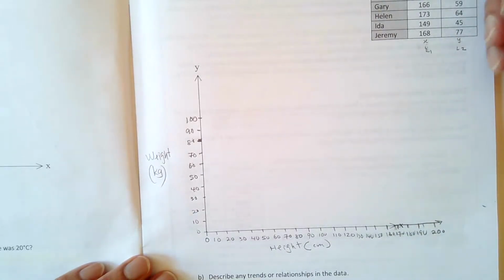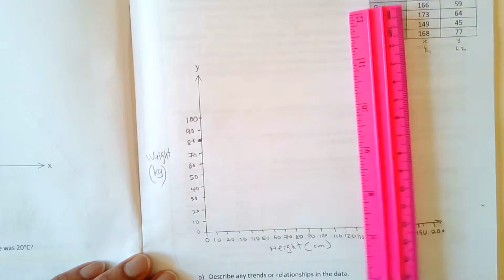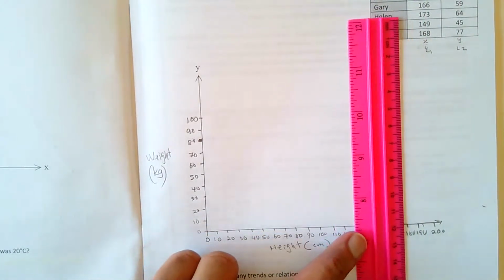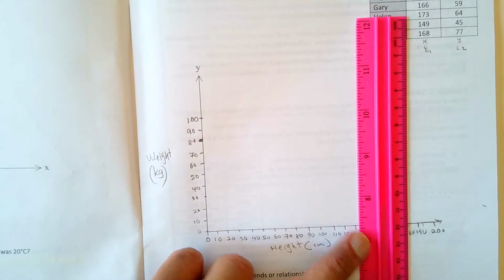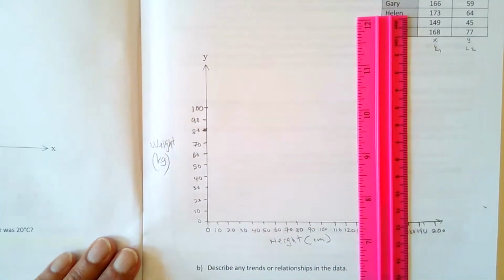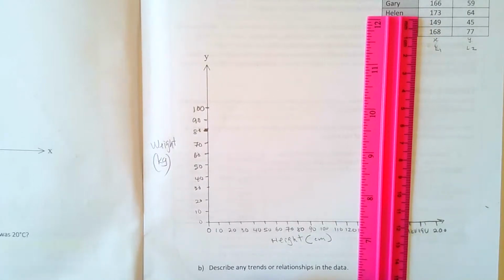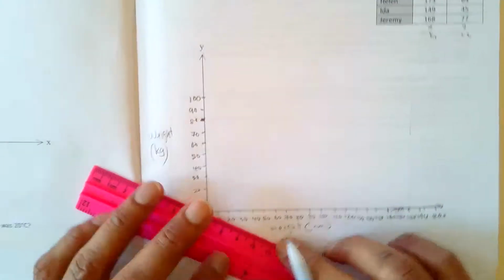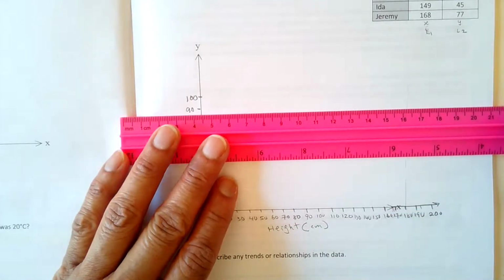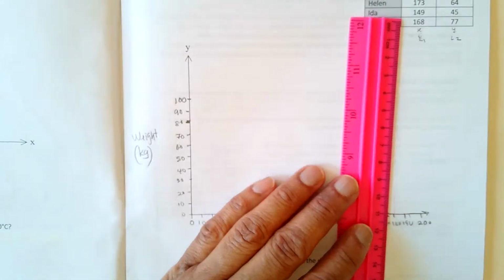Now we plot our points. So we have height is 180. So here we have a height of 180. Just a little bit of guideline here. Where is that? 180 and 87. So 87. Okay, this is not as straight as it should be.